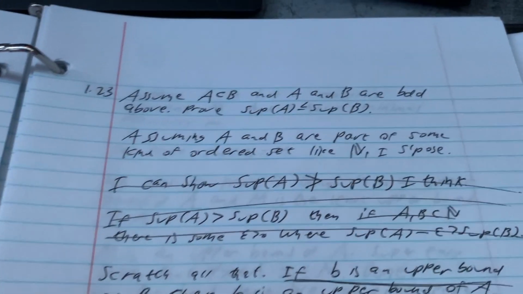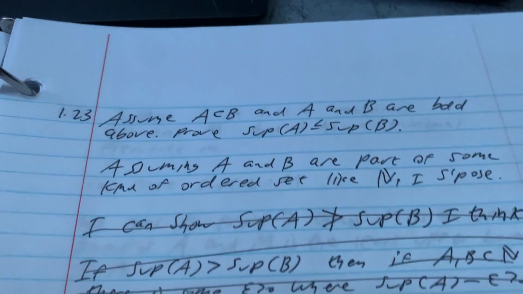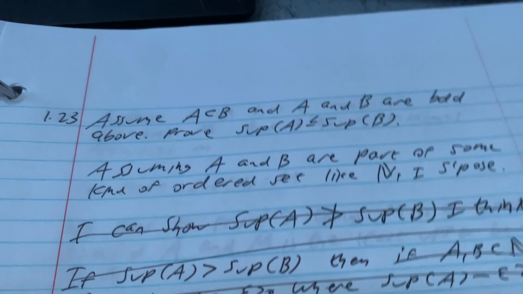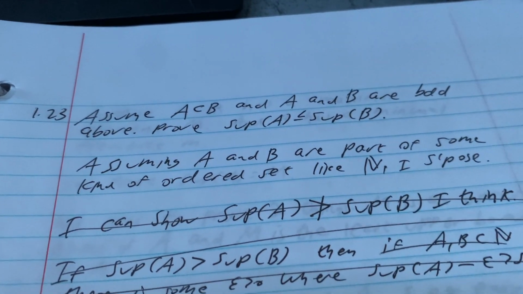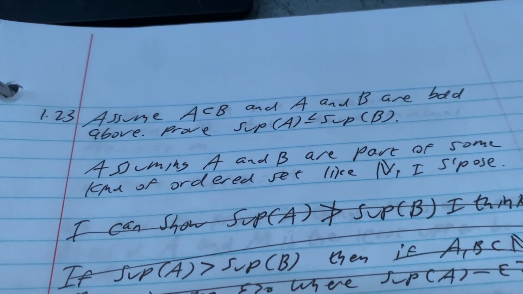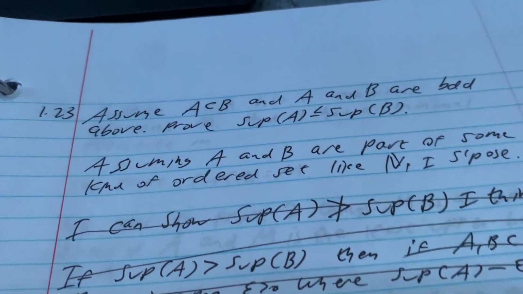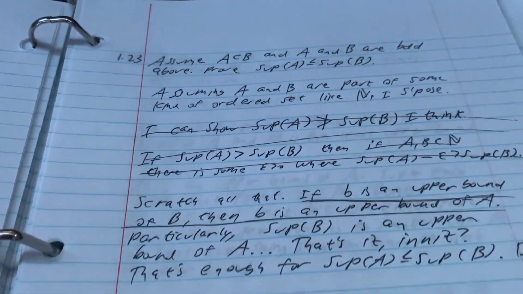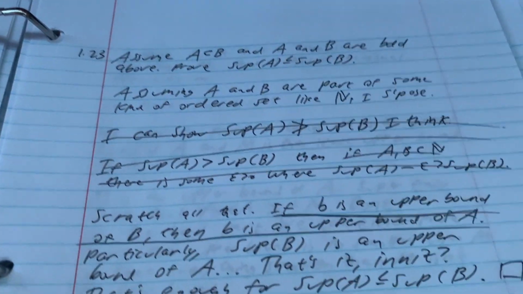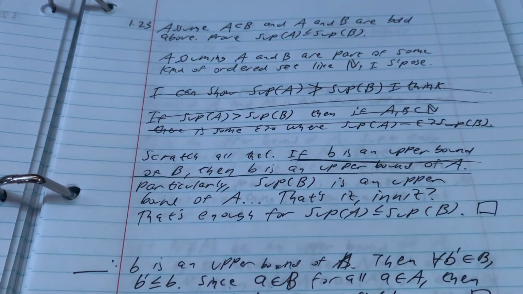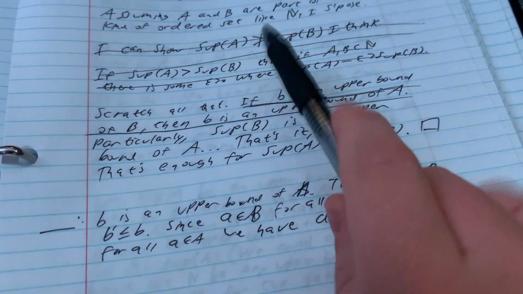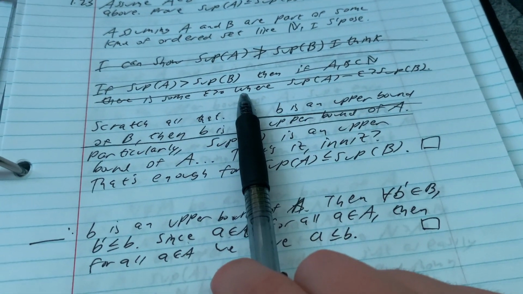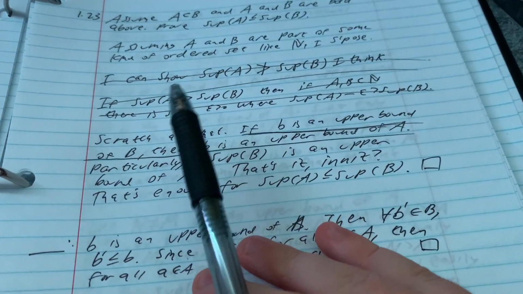Assume that A and B are both bounded above. Prove that sup A is less than or equal to sup B. Assuming that A and B are some kind of ordered set, like the naturals, I guess, so that sup A and sup B make some sense. Okay, I did some stuff. I tried to go by contradiction.